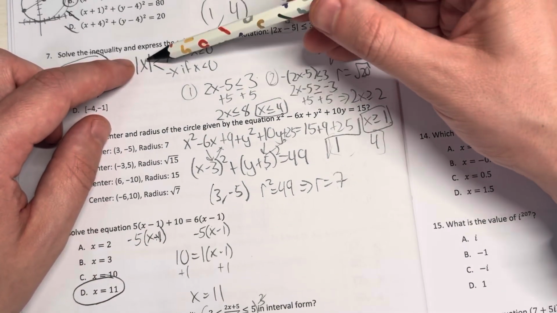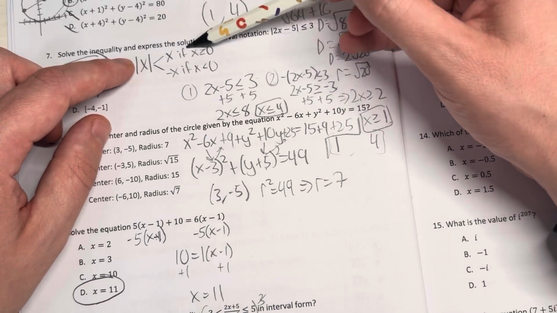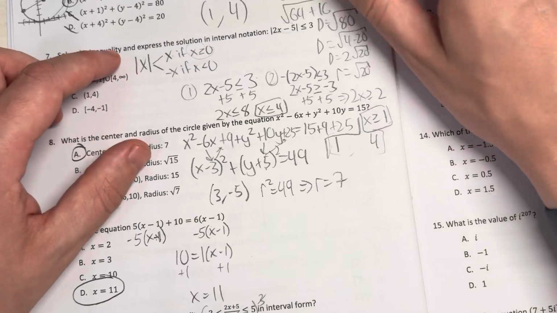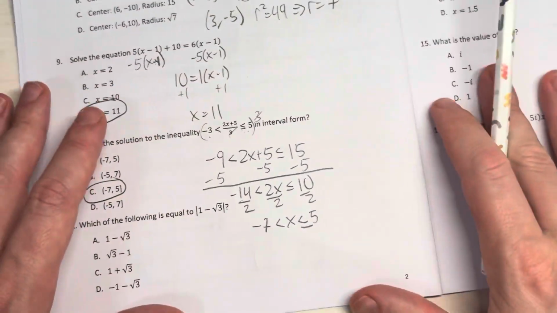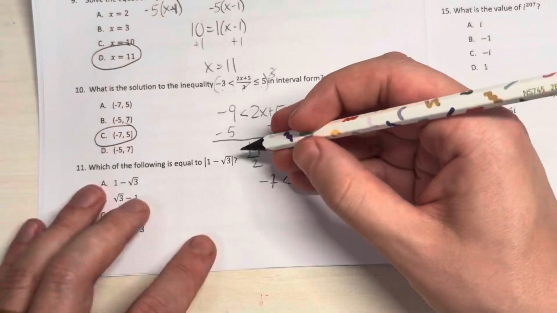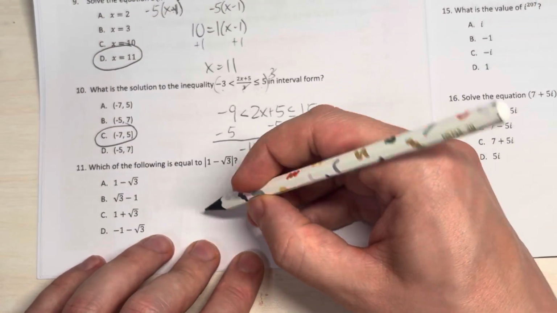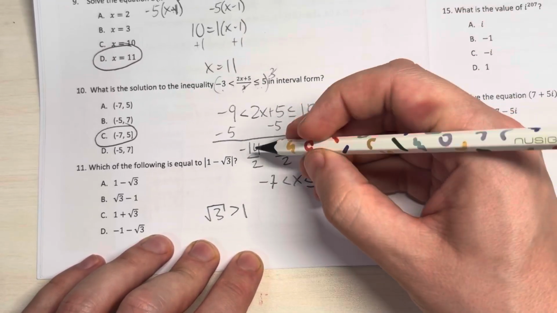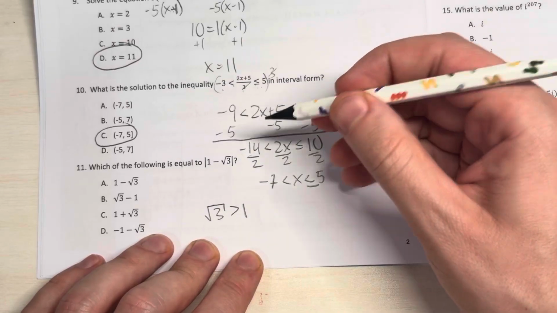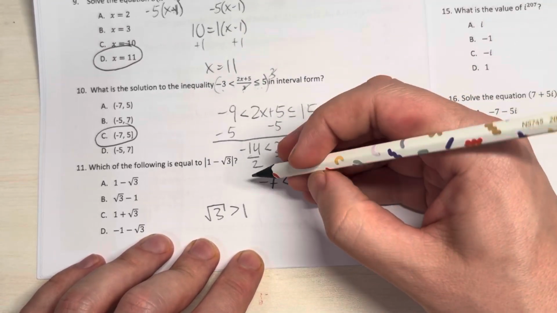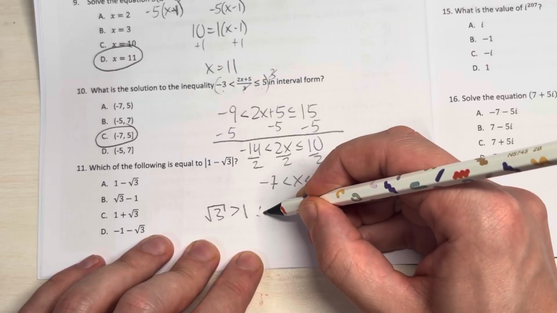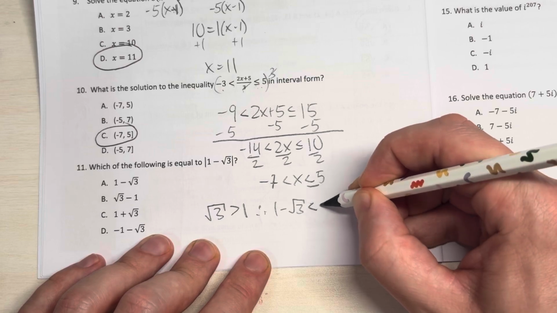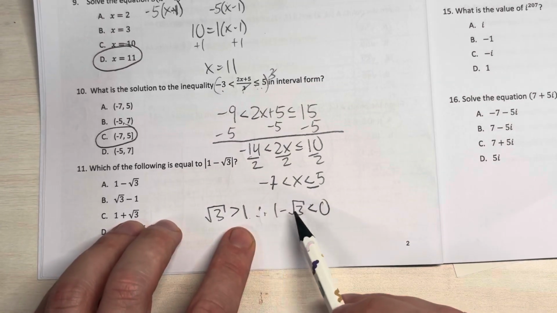It's a piecewise function. If the thing inside is already greater than or equal to 0, you keep it the same. But if it's negative inside, you switch to its opposite. So the first thing here is to note that square root of 3 is greater than 1, because it's greater than square root of 1, right? So it's greater than 1. So that means, therefore, 1 minus square root of 3 is going to be negative. You're doing something smaller minus something bigger.